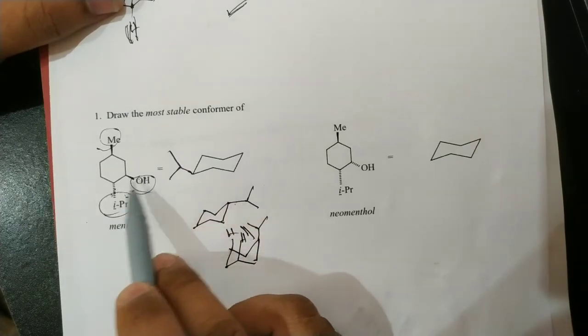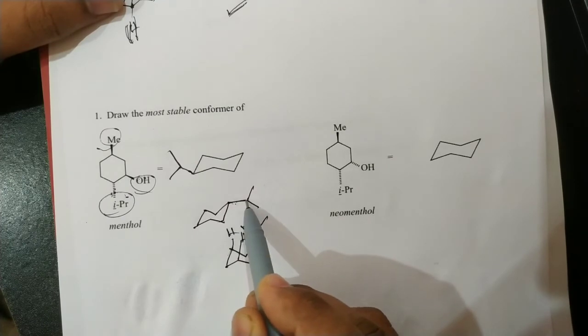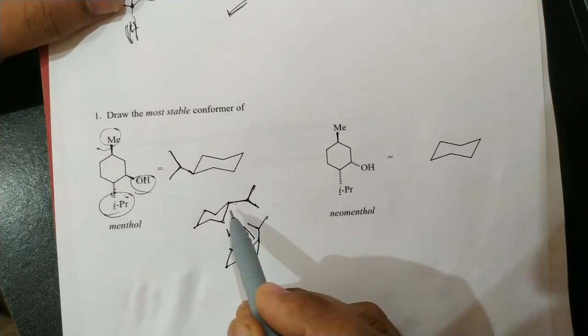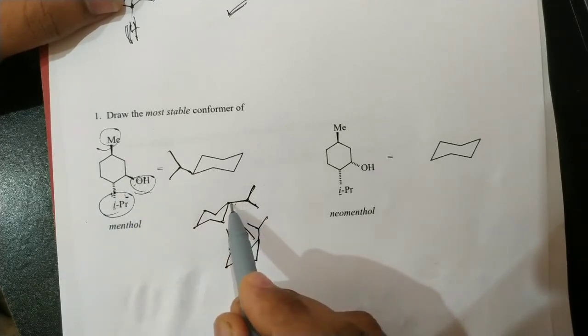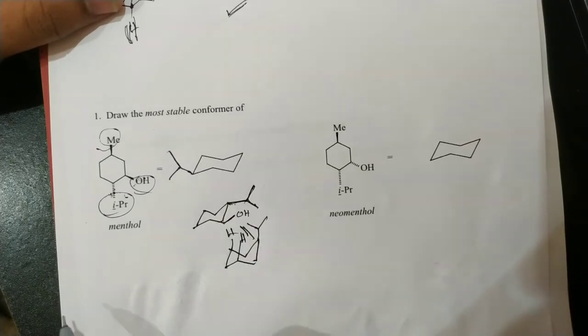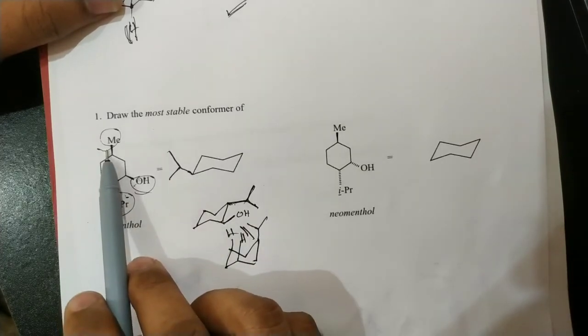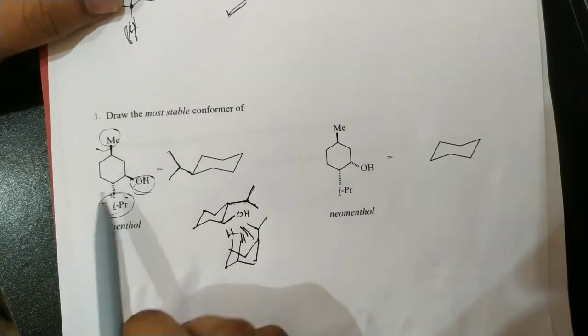Now the OH is in a trans position. This isopropyl group is equatorial, meaning downward, so this OH must be trans, meaning upward. Next, this isopropyl and methyl are trans to each other.